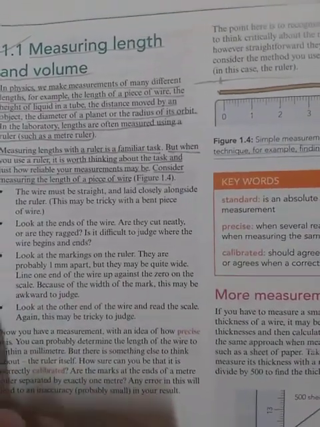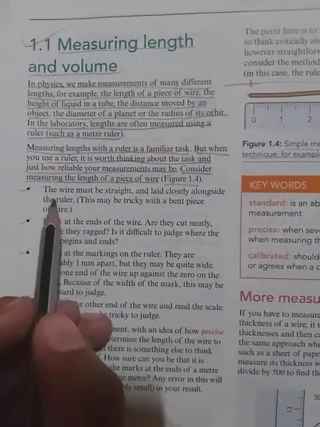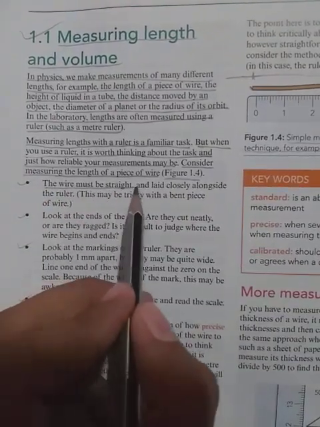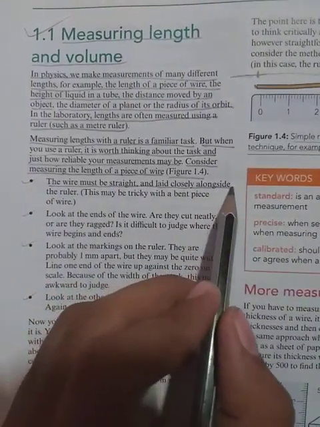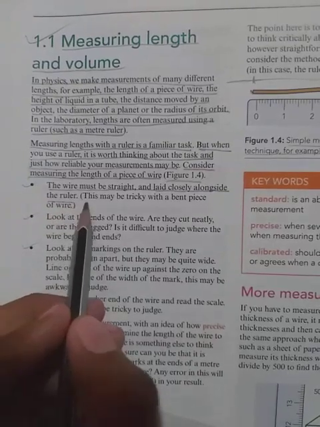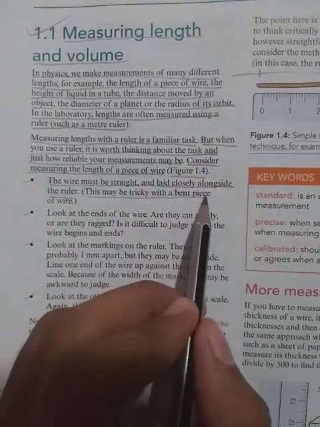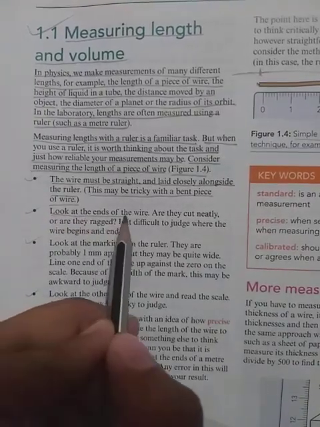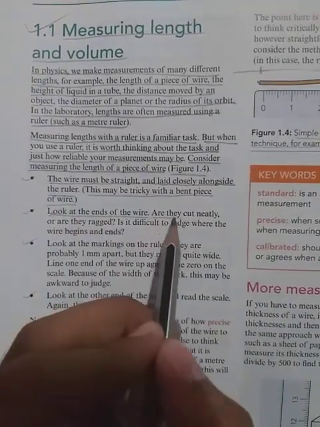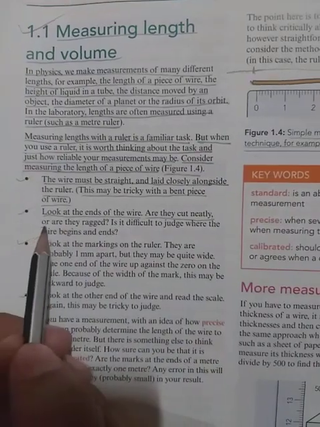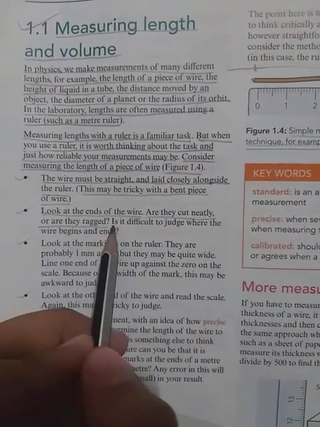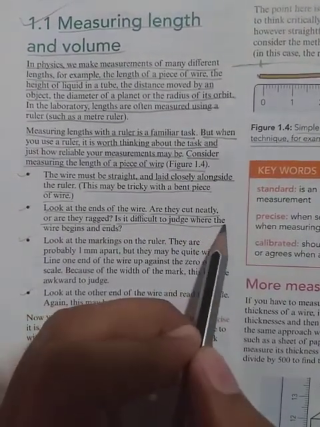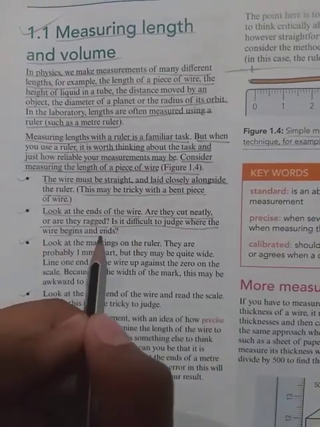These are the points which are very useful. The wire must be straight and laid closely alongside the ruler. This may be tricky with a bent piece of wire. Look at the ends of the wire. Are they cut neatly or are they ragged? Is it difficult to judge where the wire begins and ends?